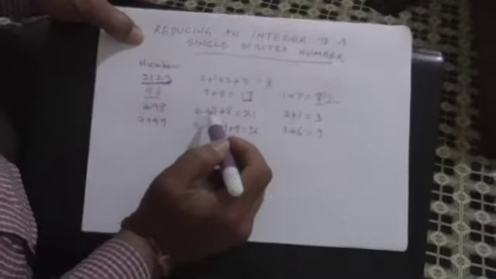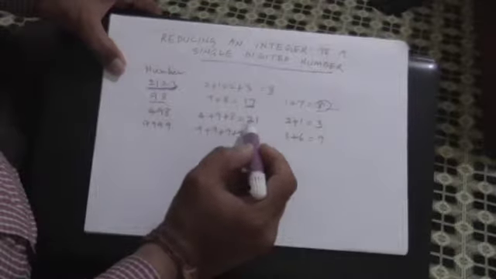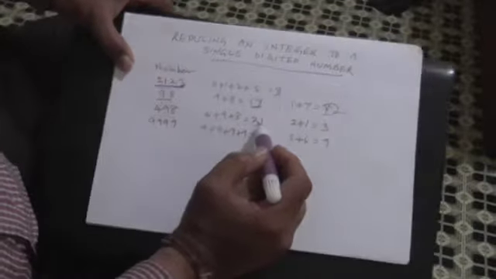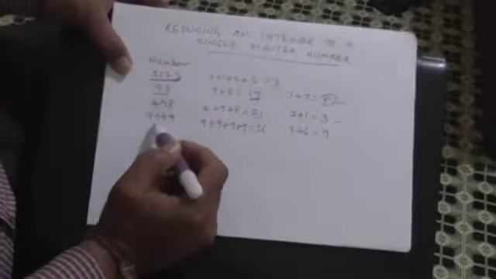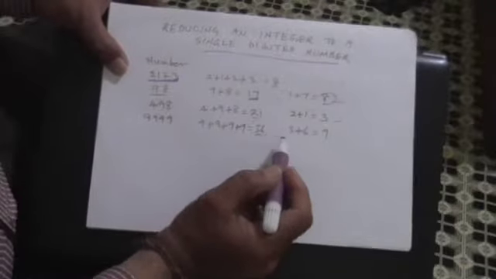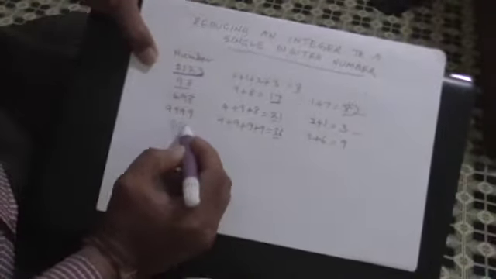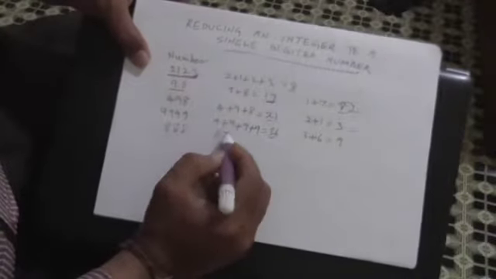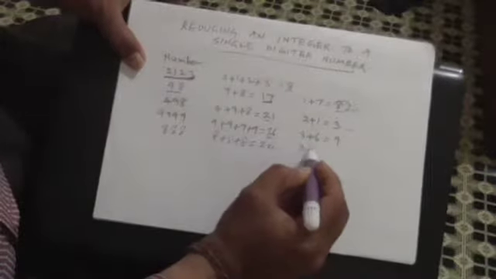If you take a number like 498, so 4 plus 9 plus 8 is 21. So 21 is again a 2-digit number, so 2 plus 1 is 3. Another number is 4 nines, so it is 36, so 3 plus 6 is 9. Supposing I take 888, so 8 plus 8 plus 8 is 24, so 2 plus 4 is 6.